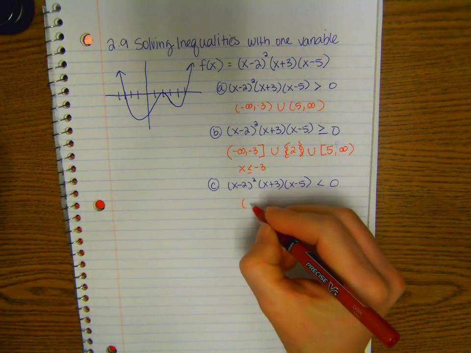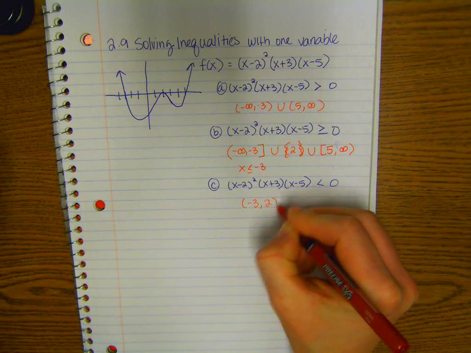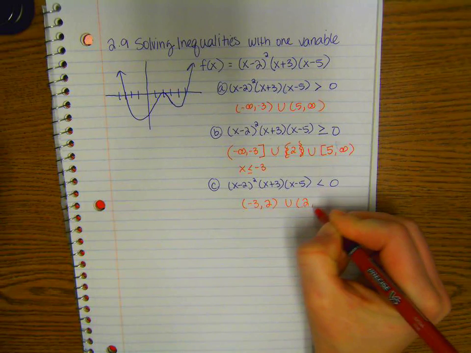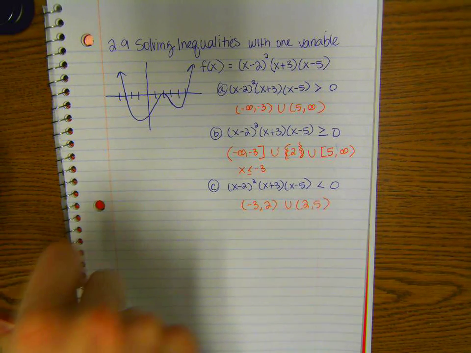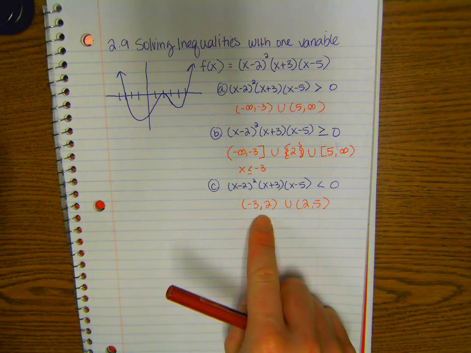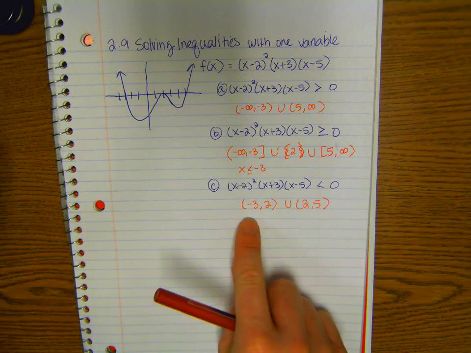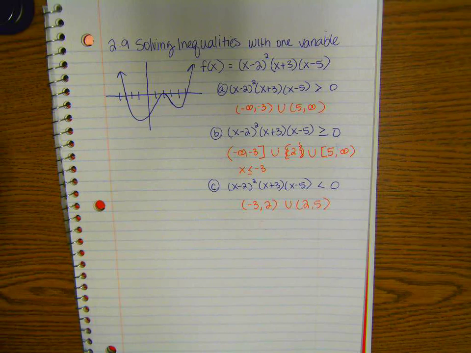Negative 3 to 2, and then 2 to 5. I don't include the 2 because this is asking where the function is less than 0, and at 2 it is equal to 0. So that's why I write them in parentheses there, not because there's an asymptote or anything like that.